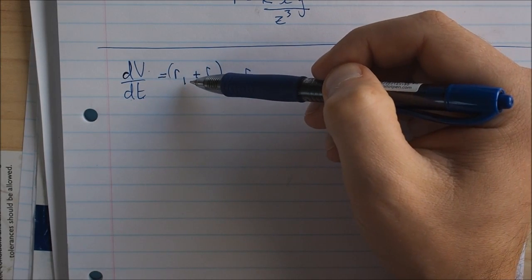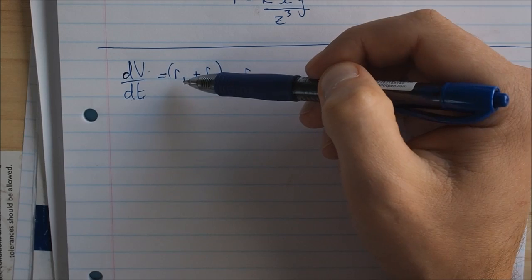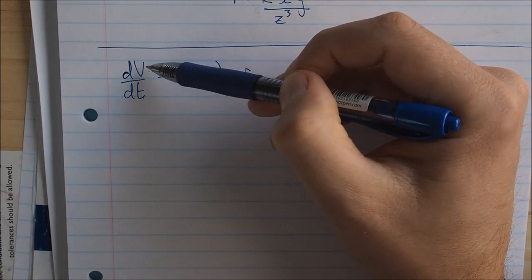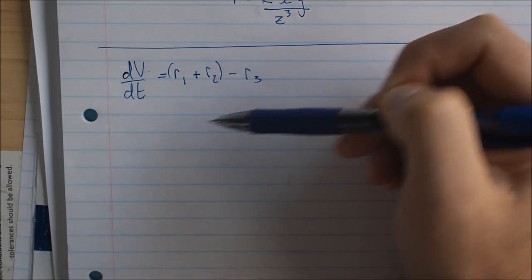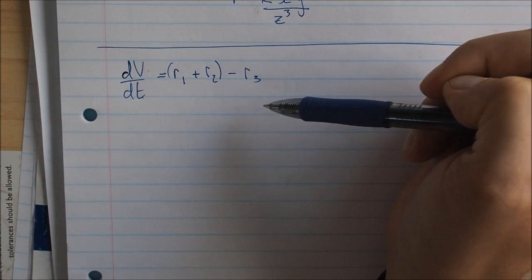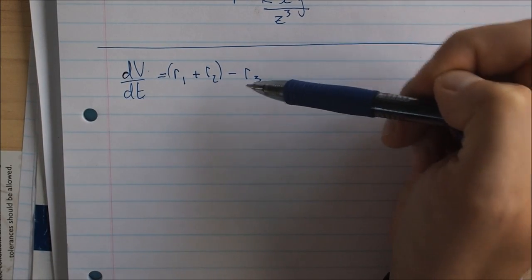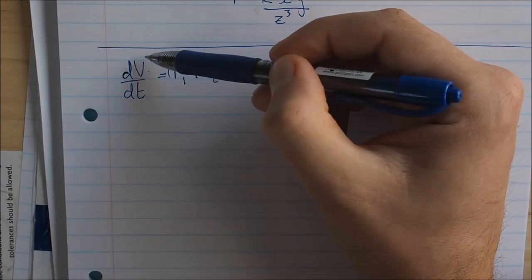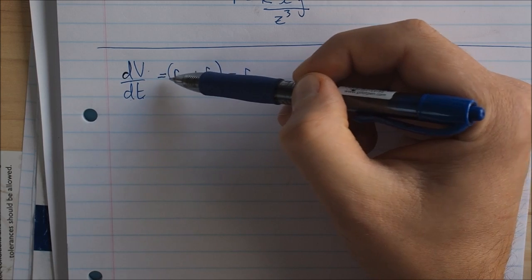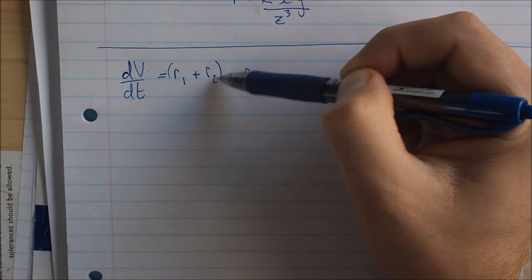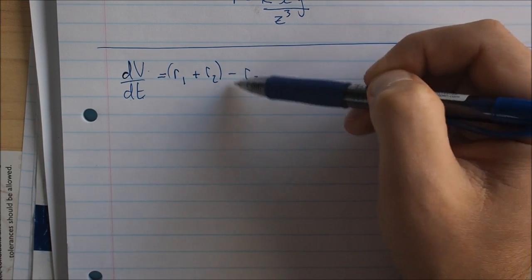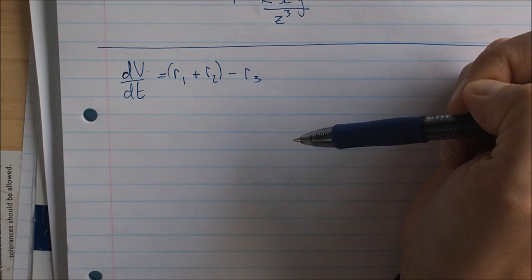So R1 would be a measurement of, say, liters per second, R2 is liters per second, R3 is liters per second, and you can see on the left hand side it's liters per second as well. Okay, so it's just a dimension check, nothing you need to worry too much about, but basically we're saying that the rate at which the volume is changing with respect to time is equal to the rate at which it's coming in, which is R1 plus R2, and negatively proportional to the rate at which it's leaving, R3.